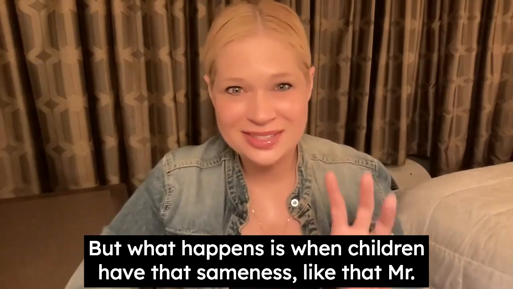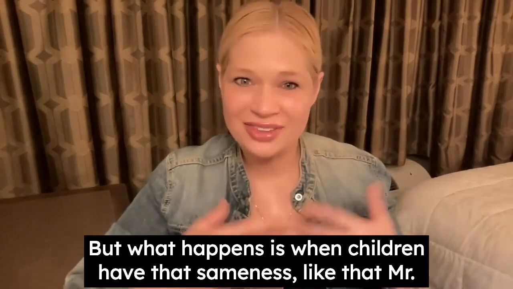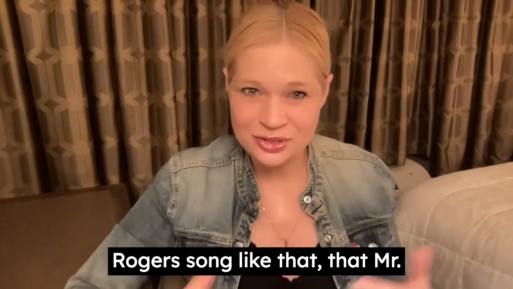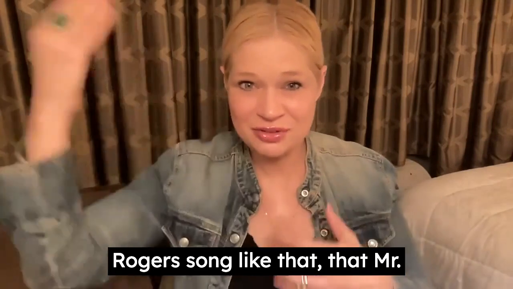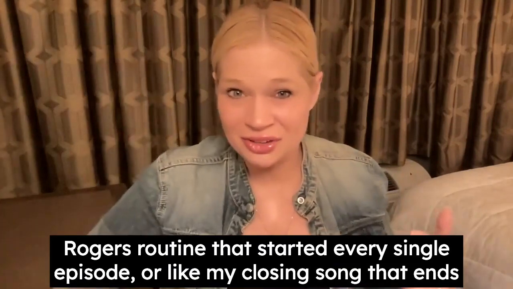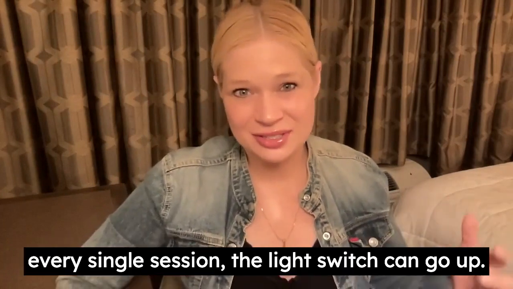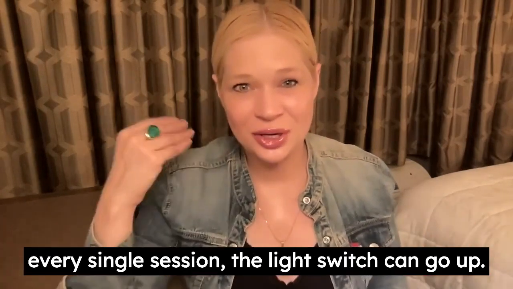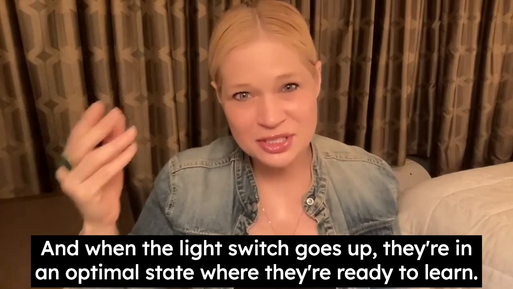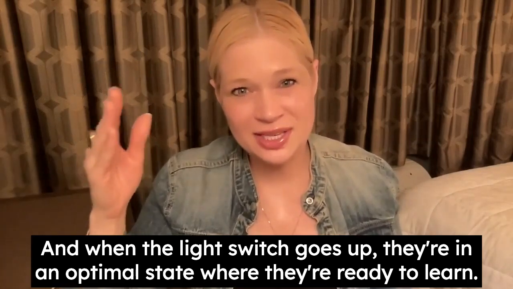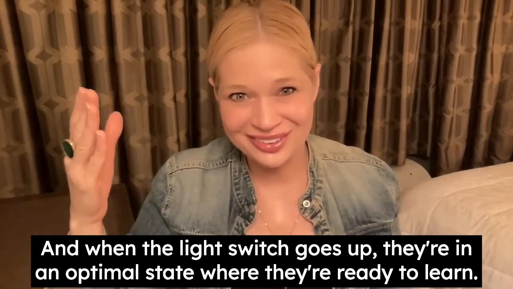But what happens is when children have that sameness, like that Mr. Rogers song, like that Mr. Rogers routine that started every single episode, or like my closing song that ends every single session, the light switch can go up. And when the light switch goes up, they're in an optimal state where they're ready to learn.